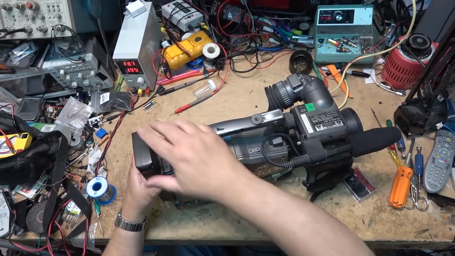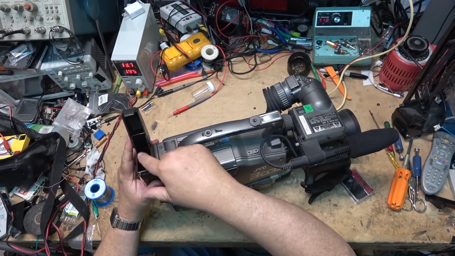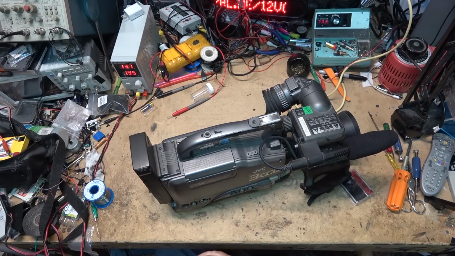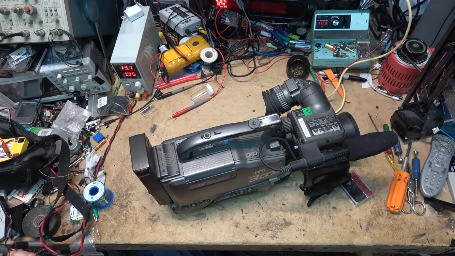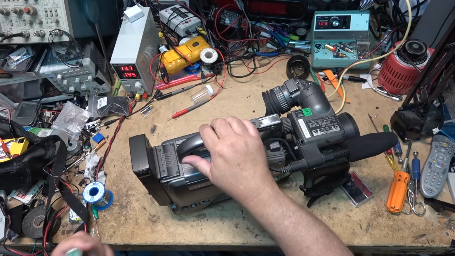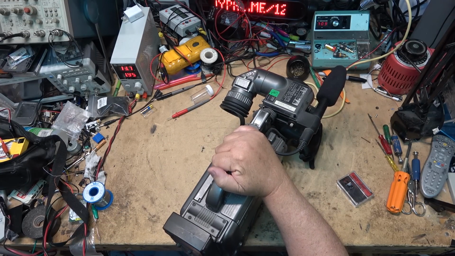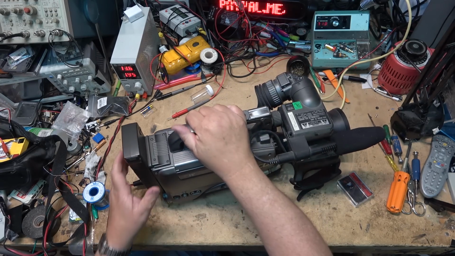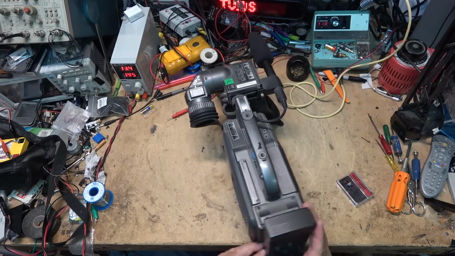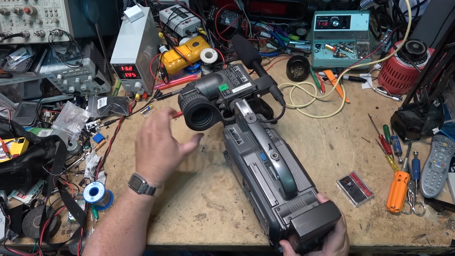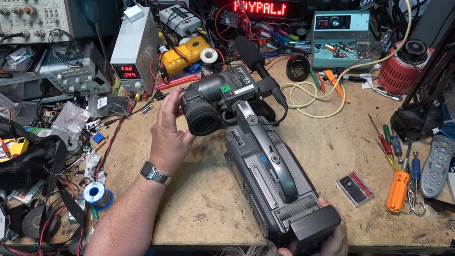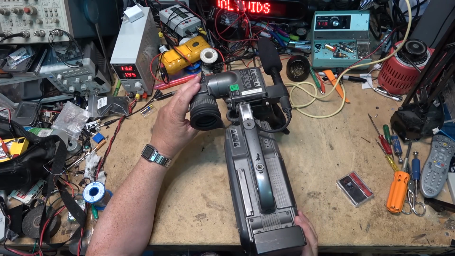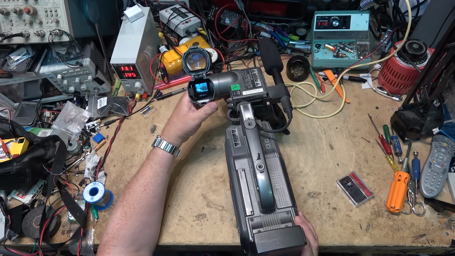So this JVC would operate off of the NP1 battery system. My NP1 batteries have been dead for a million years. I can still use the same power connector. That's the nice thing about the broadcast gear and the professional gear, is that the power connectors were all the same. So when I fire this one up, let's see if it'll even turn on. Will it turn on? That's the big question. And the answer to that is yes.